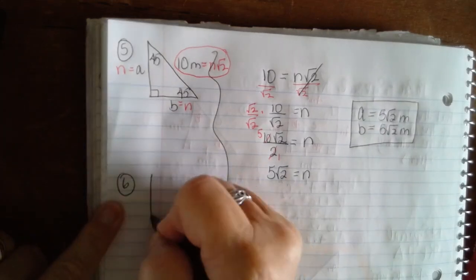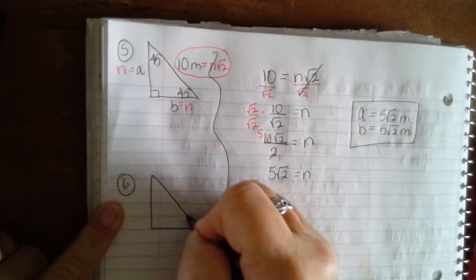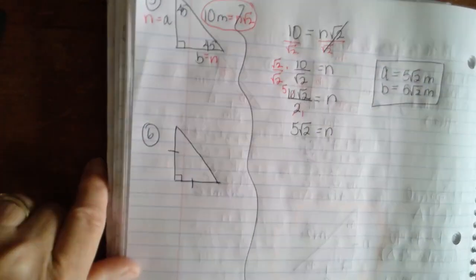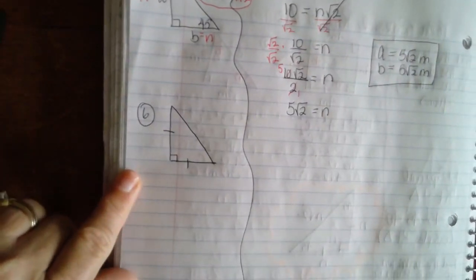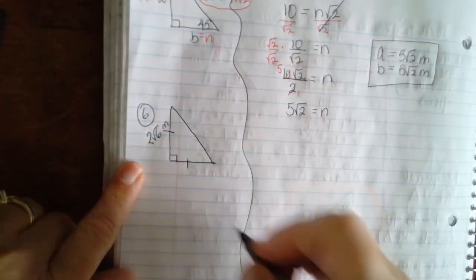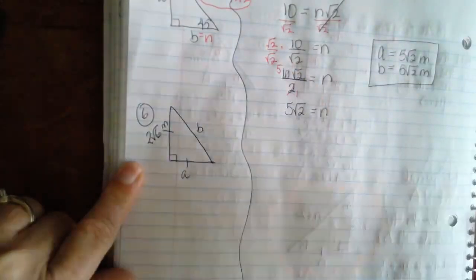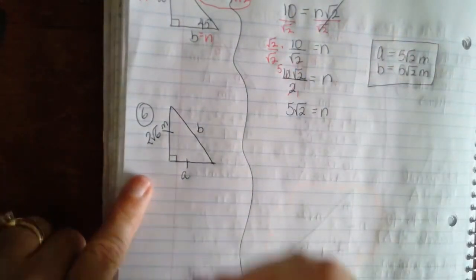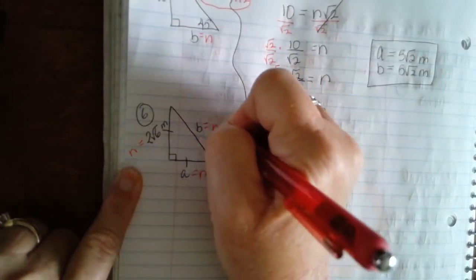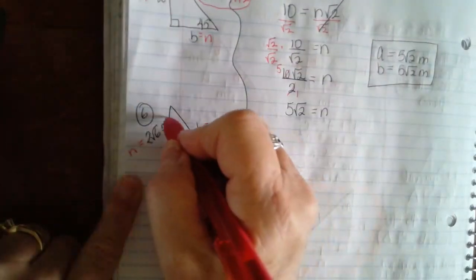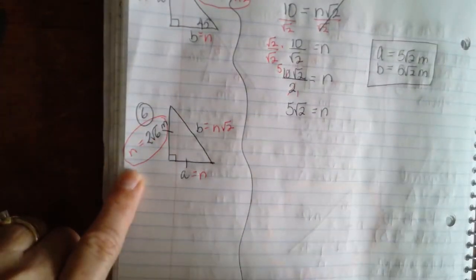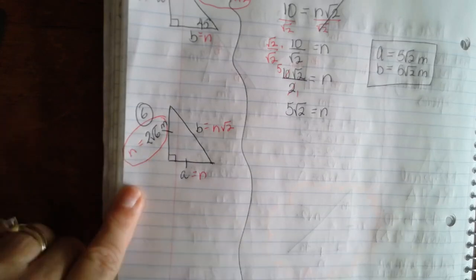For this one, still 45, 45, 90. This time we're given that it's an isosceles right triangle, which means it's still 45, 45, 90. We're given that this side is 2 root 6 meters. And then we have an A and a B. So first thing, just like I've been doing, I'm going to label my sides. Then I'm going to circle the side that I'm given, which is that one right there. And I already know n. So I know n is 2 root 6, which is what I wanted to find.